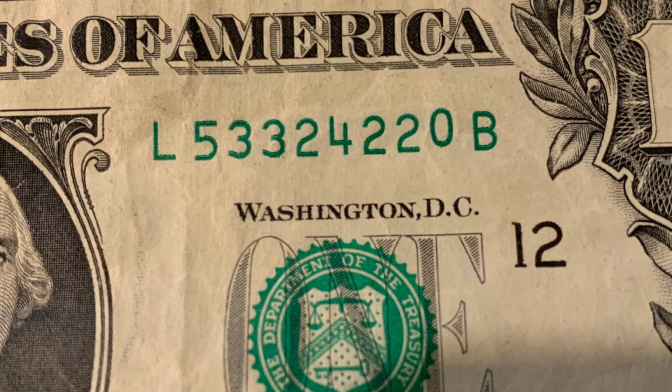If you look at this dollar bill, you see the last digit of the serial number, when it was printed or imprinted, did not properly line up with the remaining serial numbers.